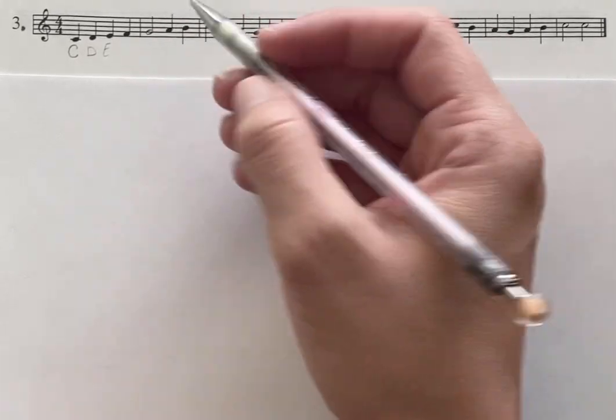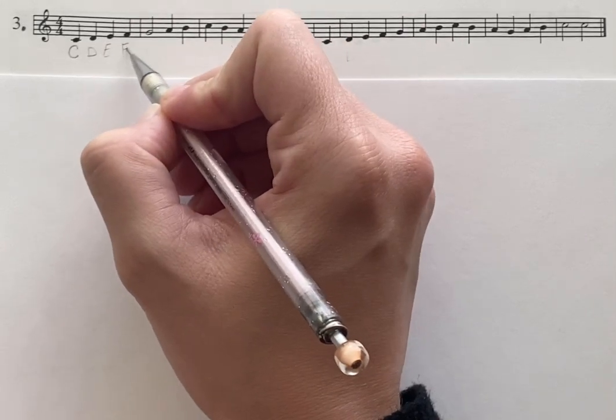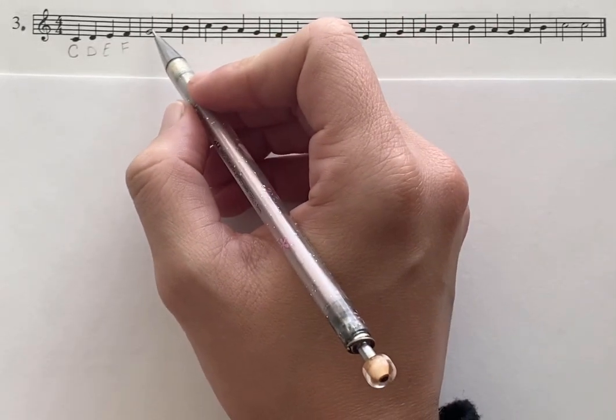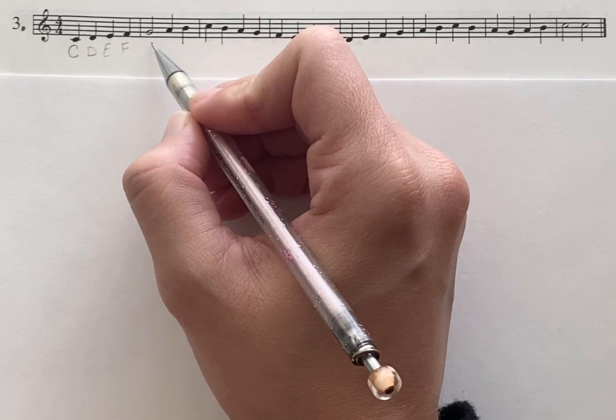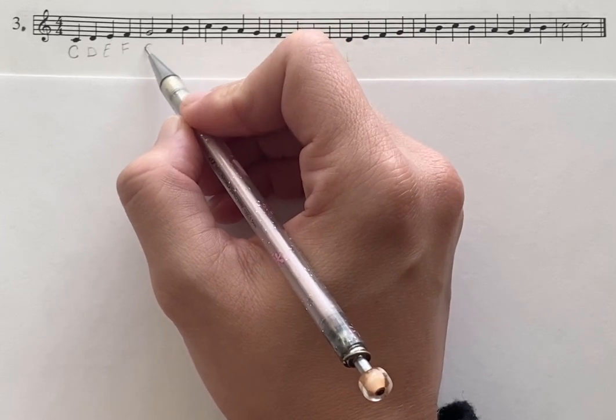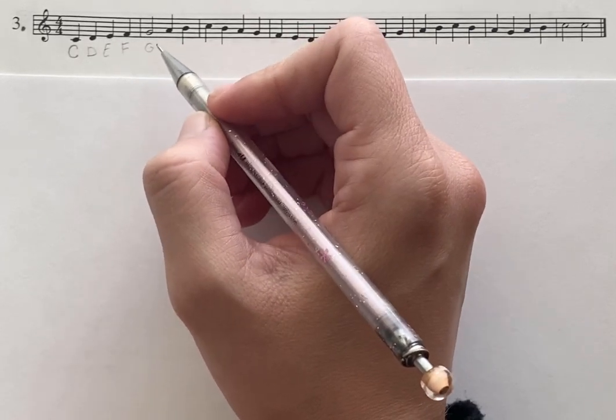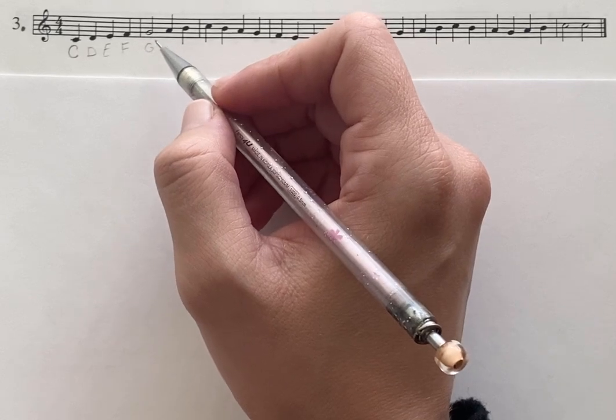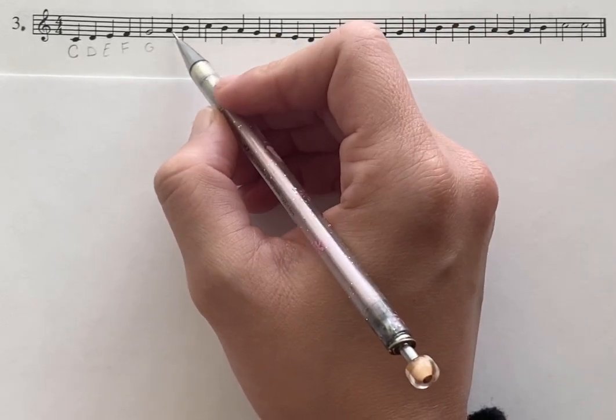So let's try it together. We know this one's F, right? We're going to keep going. Up a step to the second line. So we have every good. And if you need to do that for each one to try to remember until you get it memorized, that's completely fine with me. So let's keep going.